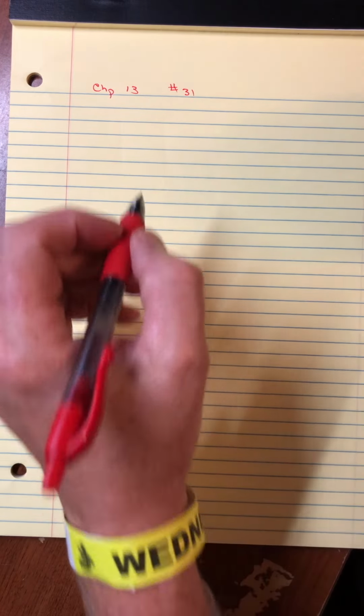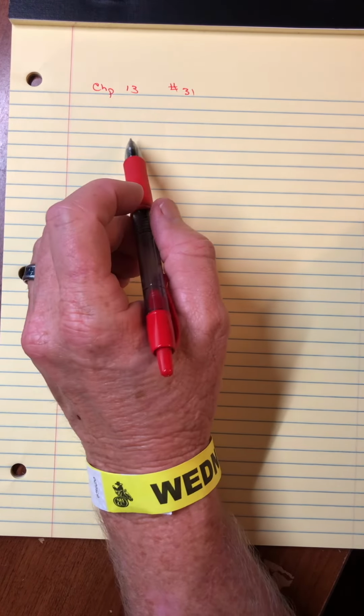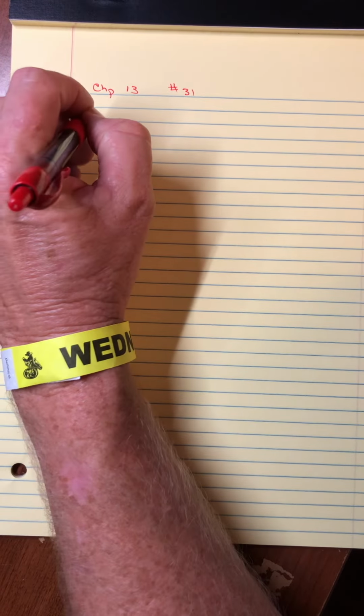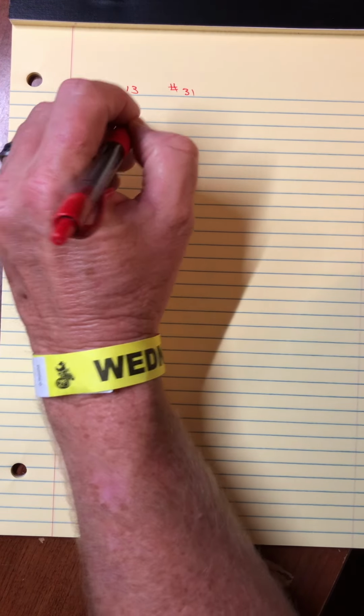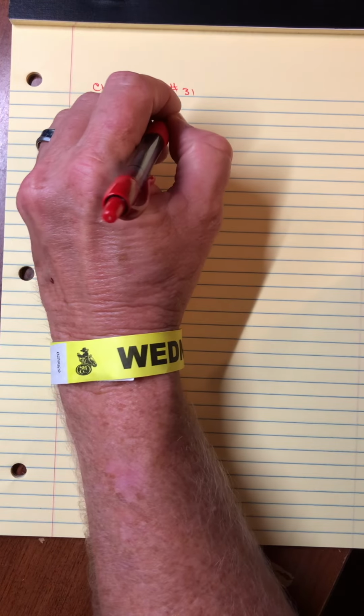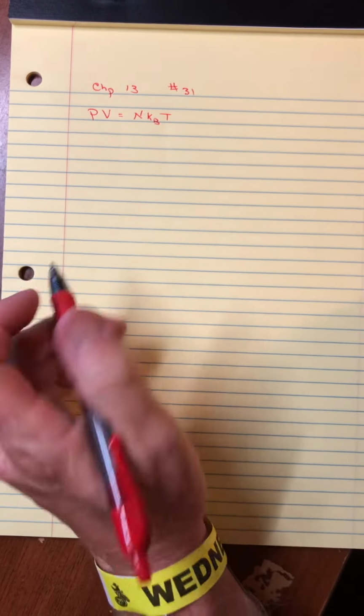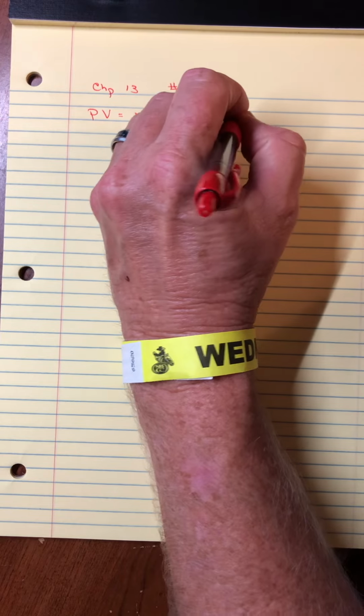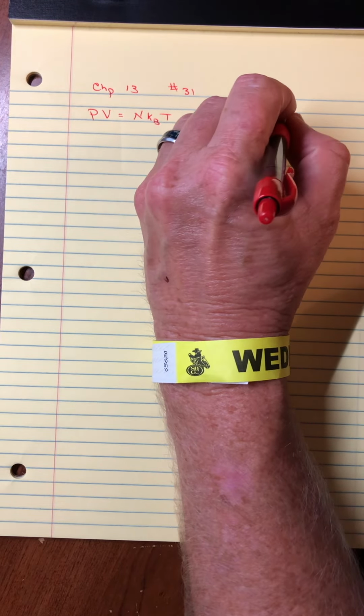All right, trying another video solution here. This is the ideal gas law. Looks like we can write it as PV equals capital N Boltzmann's constant times temperature. That's one option. And another option is PV equals nRT.